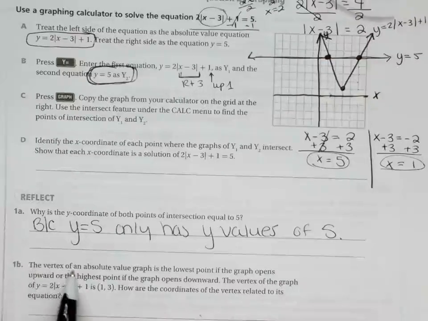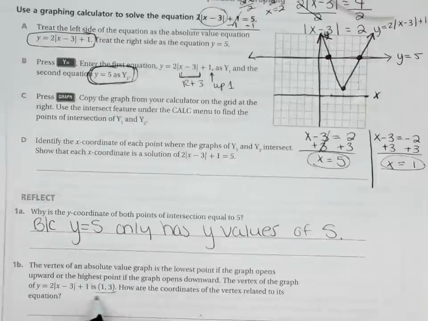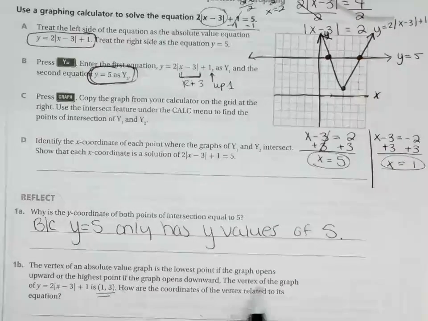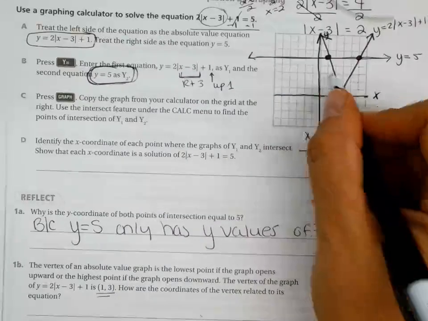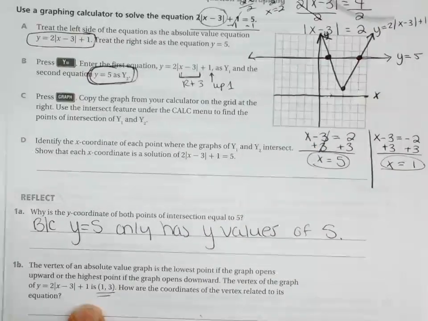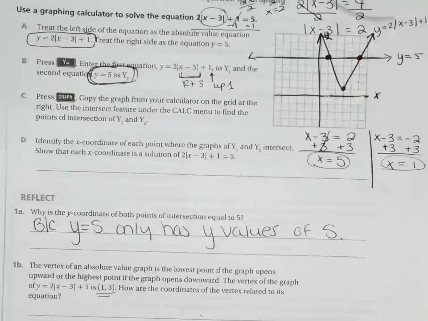The vertex of the absolute value graph is the lowest point if the graph opens upward, or the highest point if the graph opens downward. The vertex of the graph of y equals 2 times the absolute value of x minus 3 plus 1 is 1, 3. Our vertex, no, it's not. Is that a different problem? How are the coordinates of the vertex related to the equation?